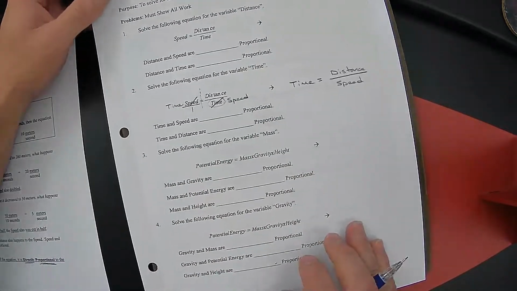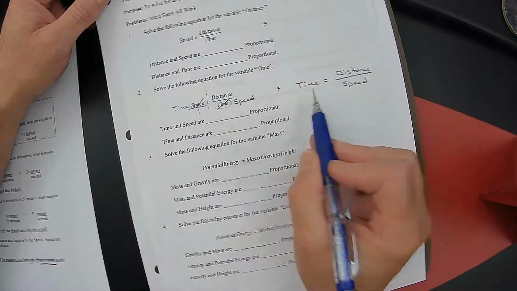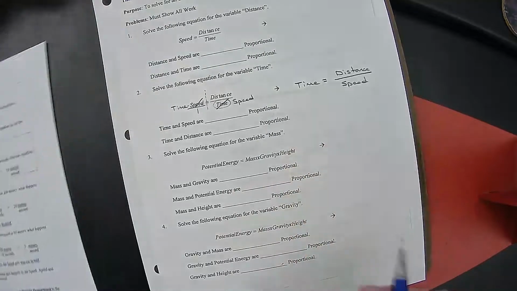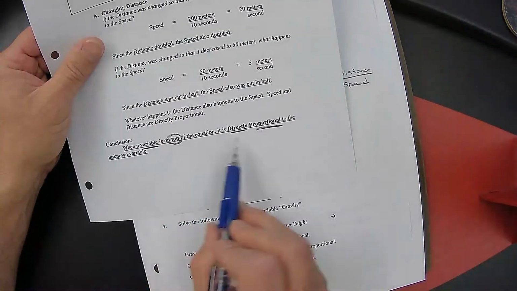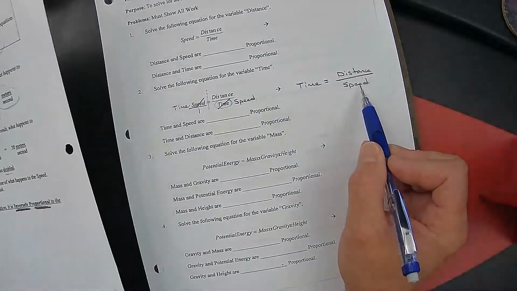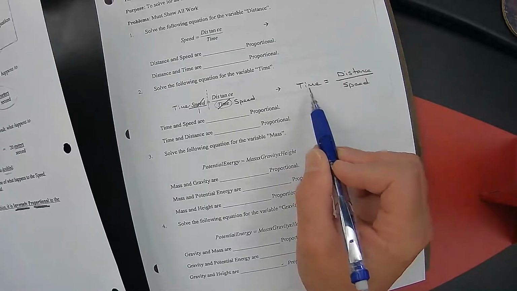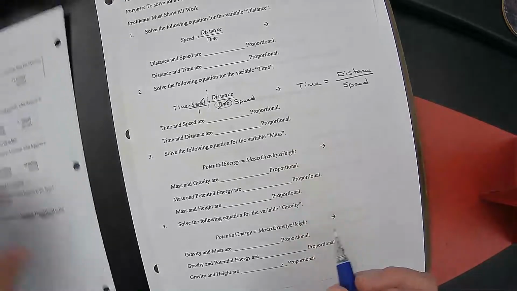We must first solve the equation before we can answer whether those variables are directly proportional or inversely proportional. So the first question asks, are time and speed, how are they related? Well, we have two options. If the variable's on top, they're directly proportional. If the variable's on the bottom, they're inversely proportional. What that means is if speed, because it's on the bottom, increases, it's going to make time decrease since it's inversely proportional.